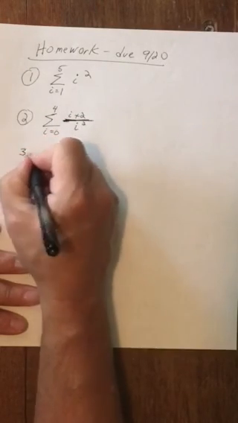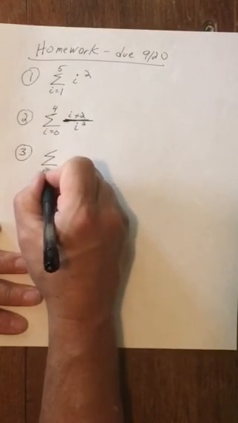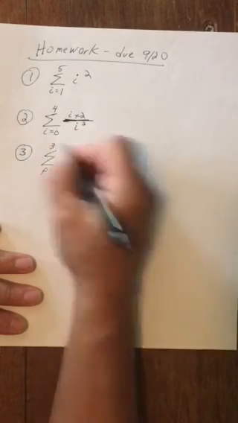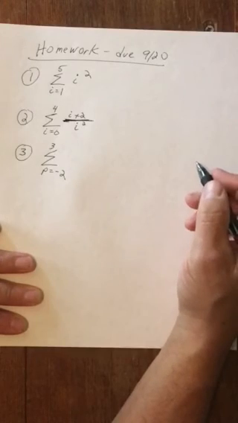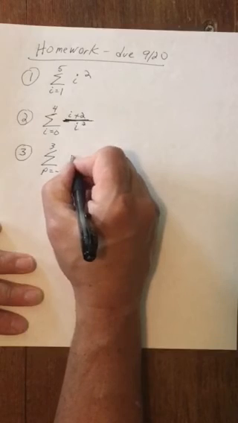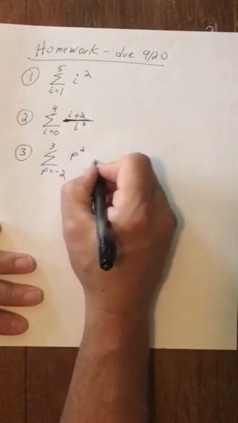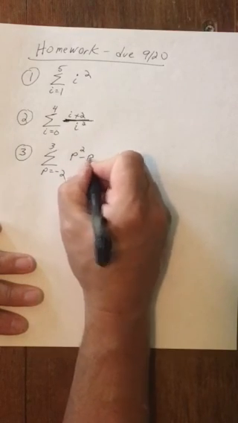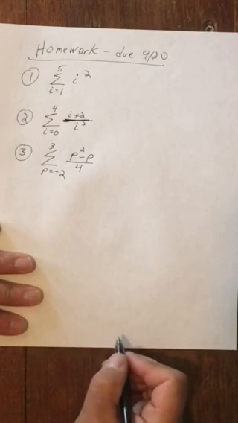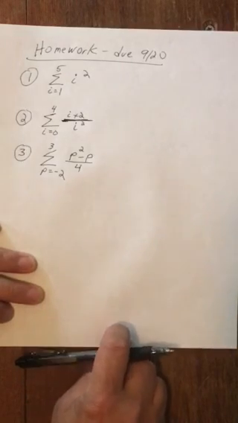And then the third one, we're going to have our sigma. Change up our variable a little bit: p equals -2 to 3. Remember, we can start at any integer, so it's going to start at -2. It's going to go up by 1 all the way to 3. And the expression that we're going to work is p squared minus p, all over 4. Okay, so that's your assignment, and this was the summation notation lesson.